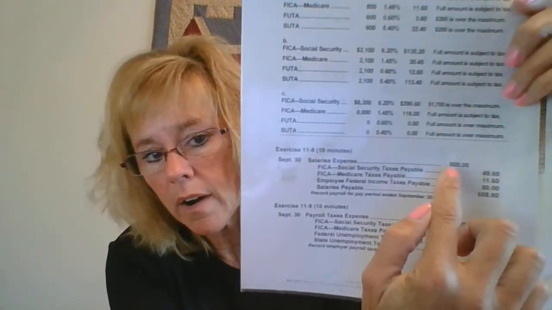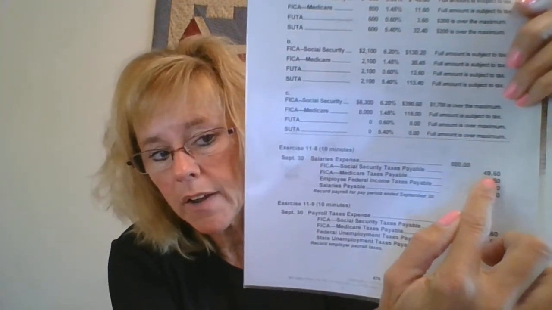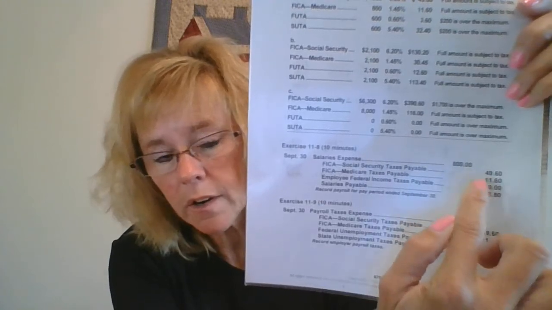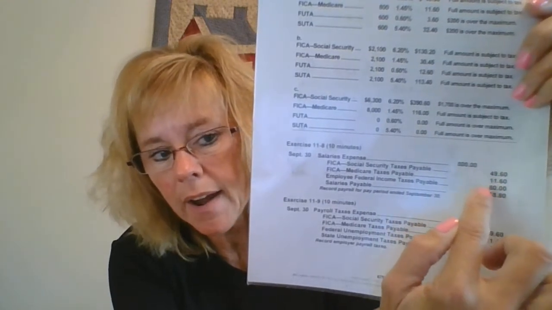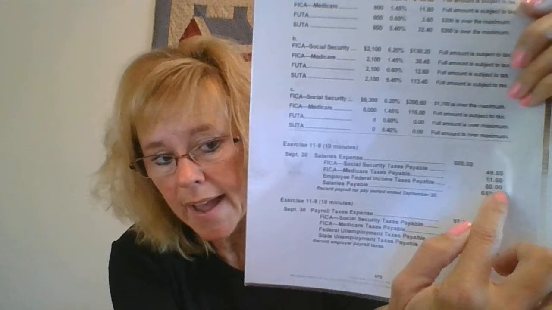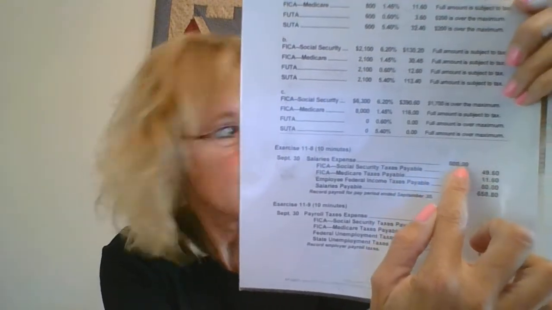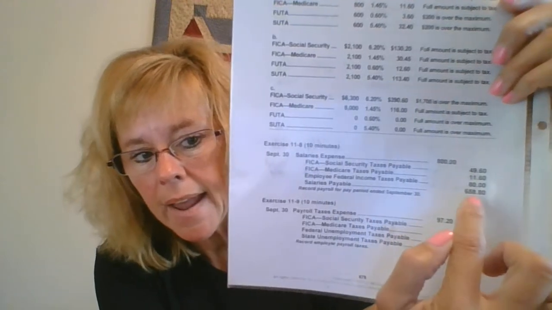We have taxes. We have state on top of ours, but they don't have state here, okay? So take your gross, figure out your FICA, Social Security, FICA, Medicare, and your federal tax. And then take your 800 in this case and subtract the 3, and that will give you your salaries payable.